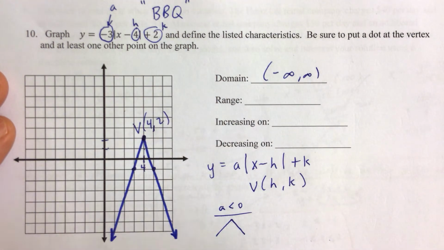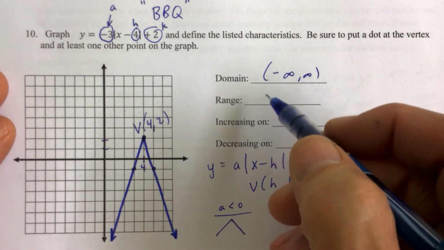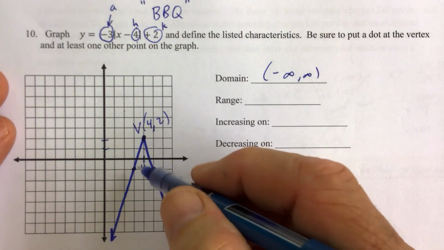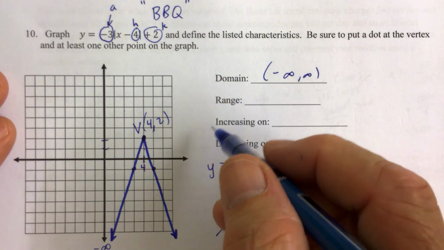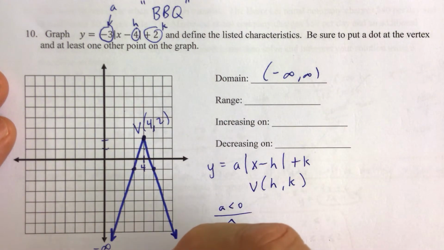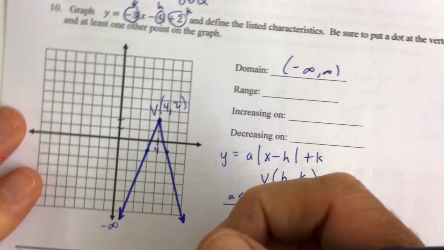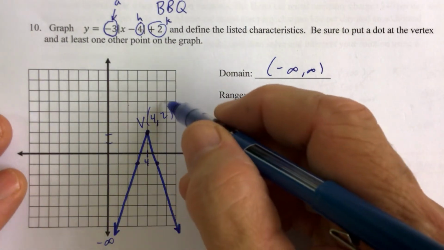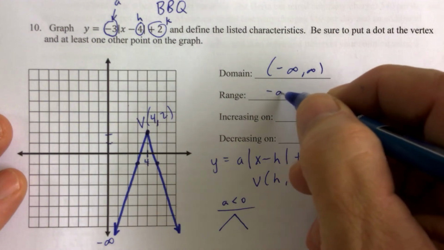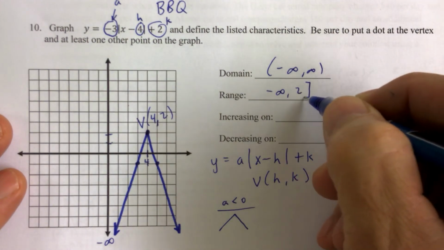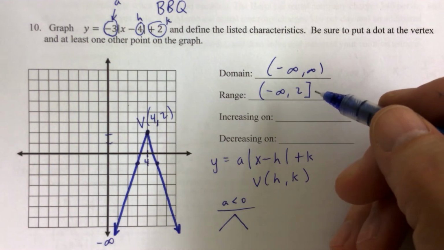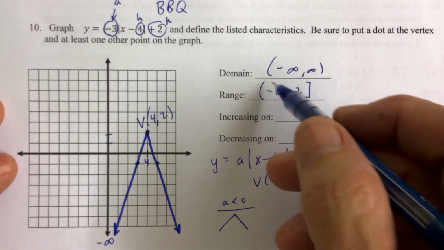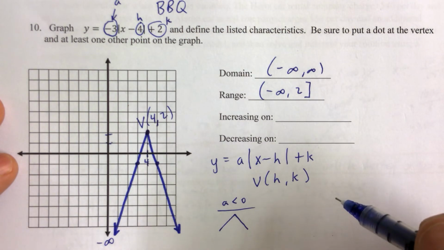All right, now the range is easier most of the time when we're looking at the graph, and this is no exception. So remember, the range is the lowest y to the highest y. The lowest y starts down at negative infinity, goes all the way up until the highest y coordinate on the graph, and that is a 2. And we put a bracket around the 2 because 2 is included in the range, and we never put brackets around the infinity or negative infinity.